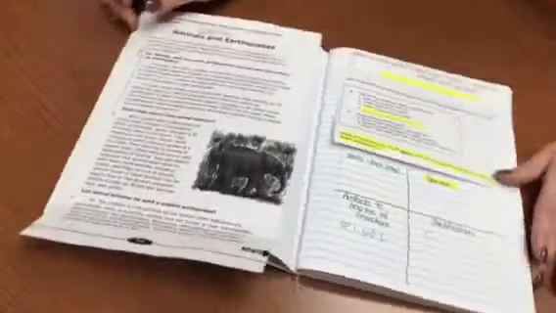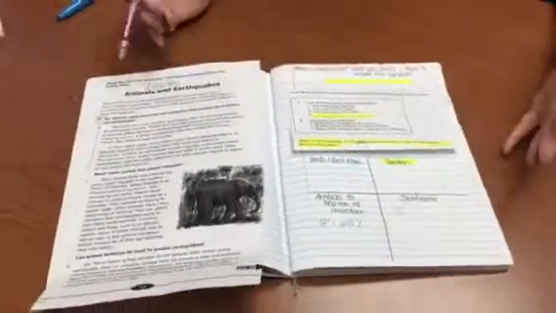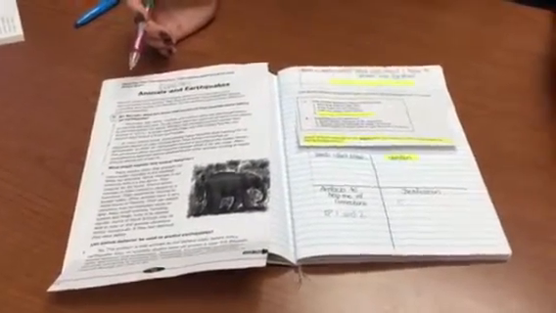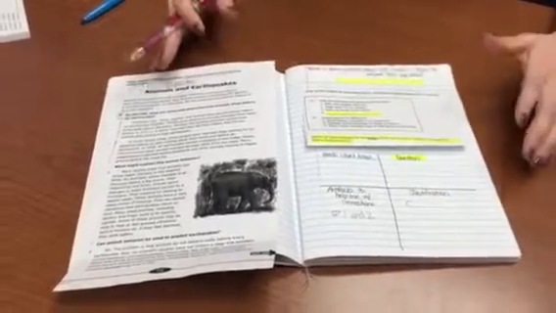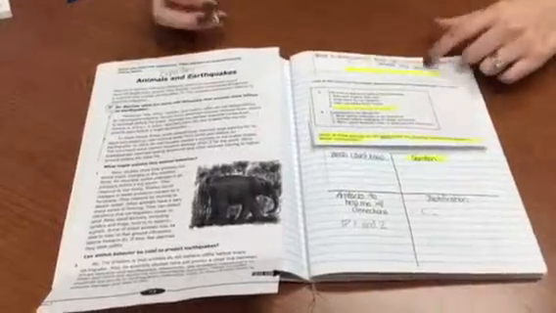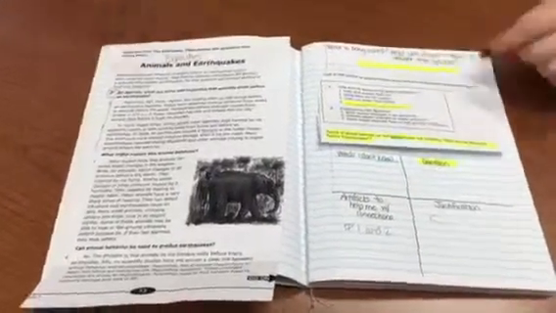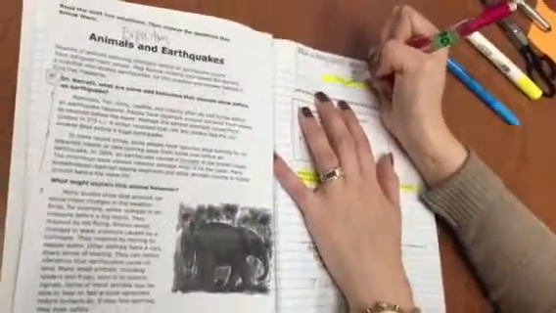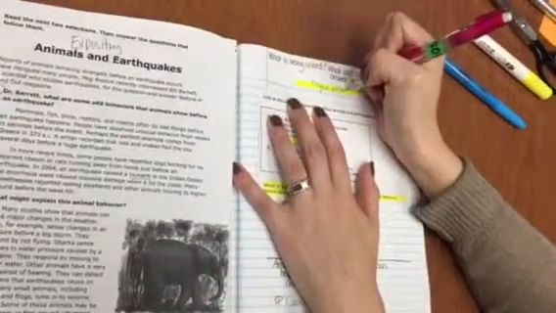This is just a little idea. This is what worked for me. I used this many years in the classroom and I had great results with it. But the kids really have to know what it is that they're being asked. I didn't fill that in, so let me fill that in real quick. It was organizational structure.